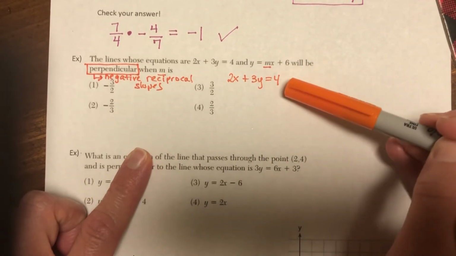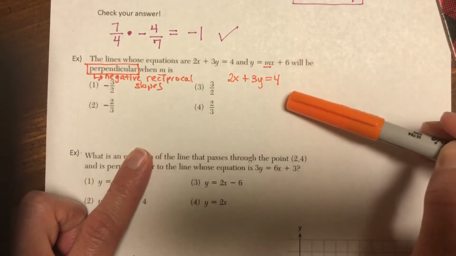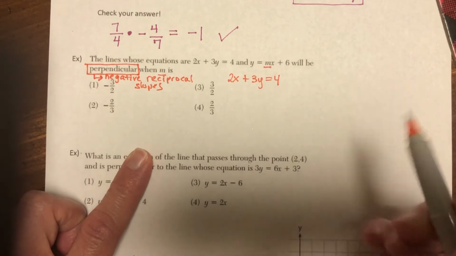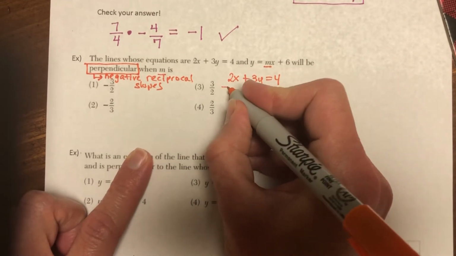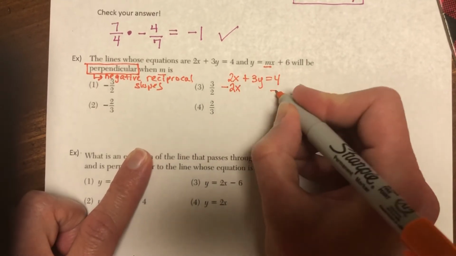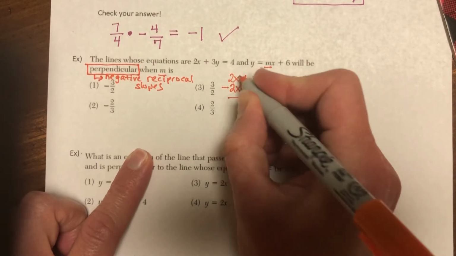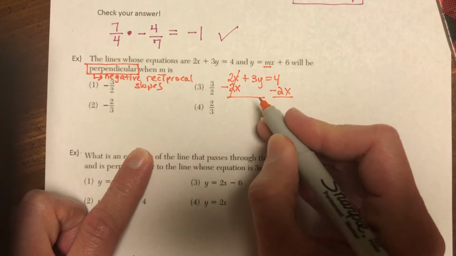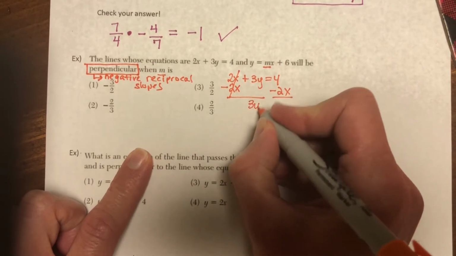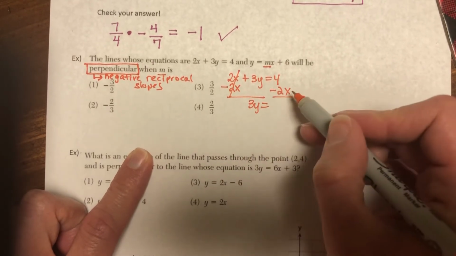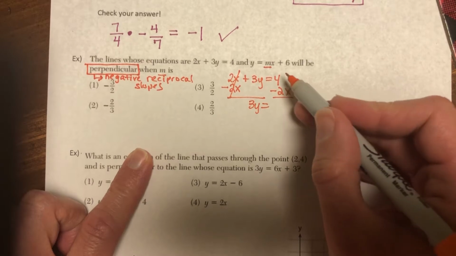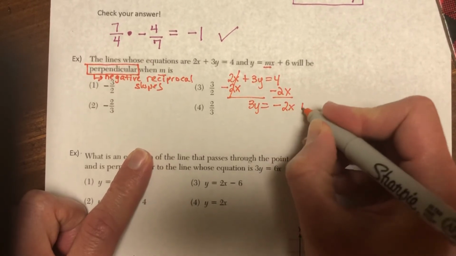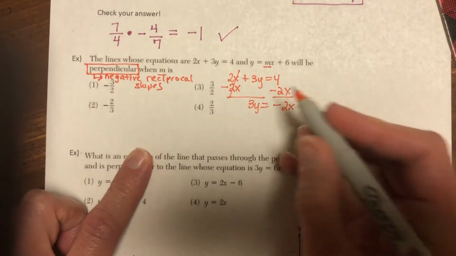But in order to find the slope in this line, we have to solve for y. We have to get this in y equals mx plus b form. We can't find the slope unless the equation is solved for y. So we're going to start by moving the x's to the other side. So 2x minus 2x cancels out. That equals 0. We're going to bring the 3y right down. And then remember, when we're solving for y with lines, we always bring the x's down first and then the constant down second. So I'm going to bring that negative 2x down first and the positive 4 down second.